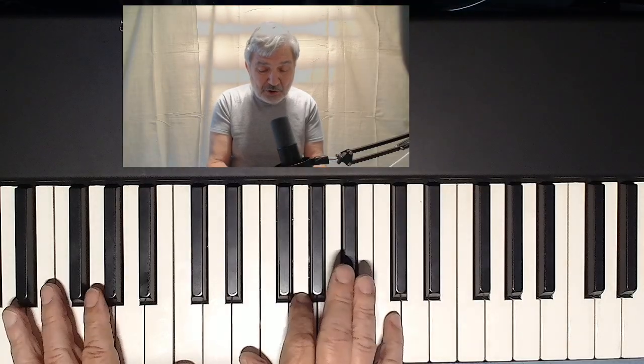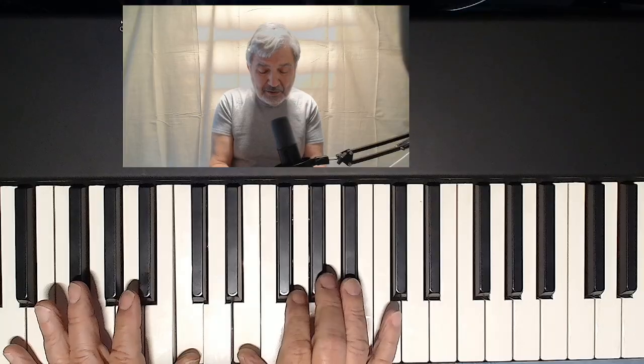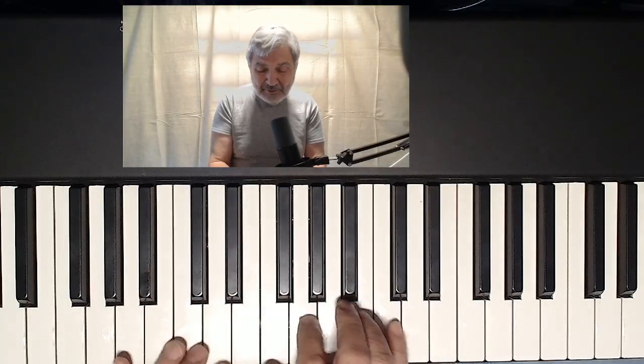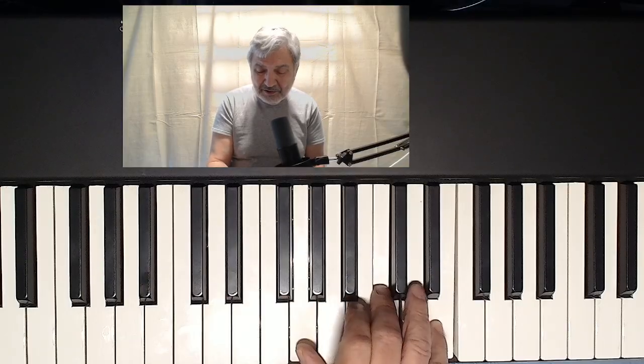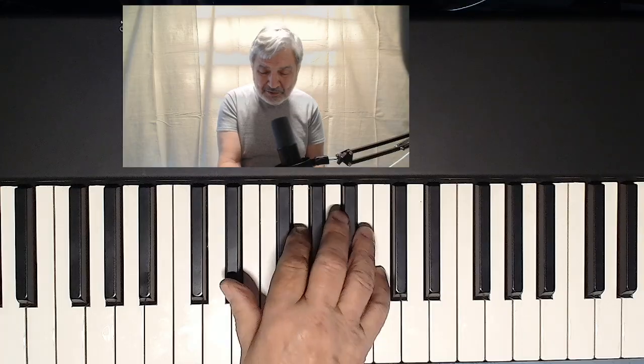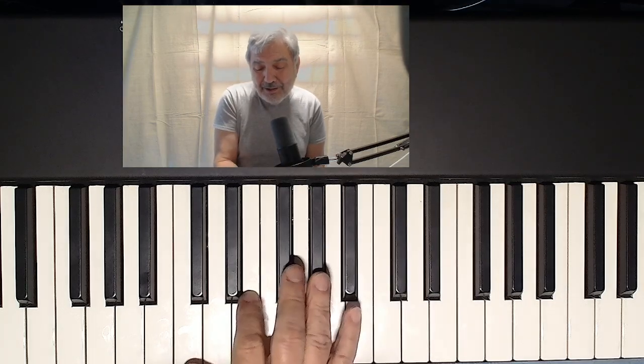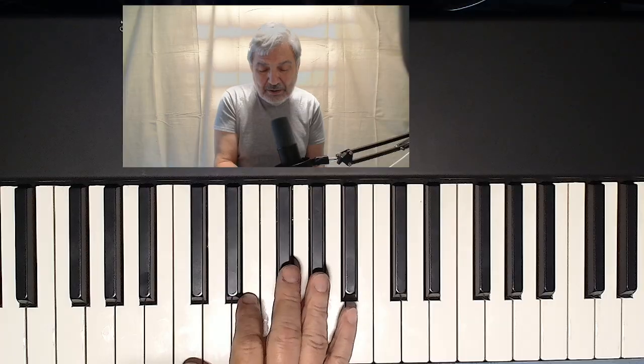So anyway, major chord, minor chord, inverted major chord, inverted minor chord, and just oddly enough, augmented chord.